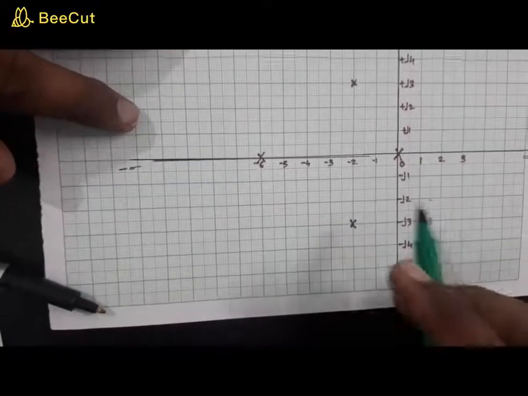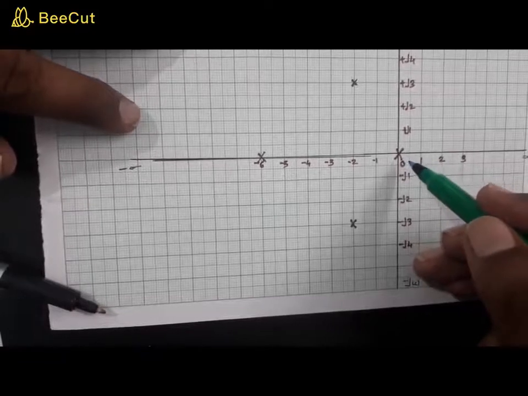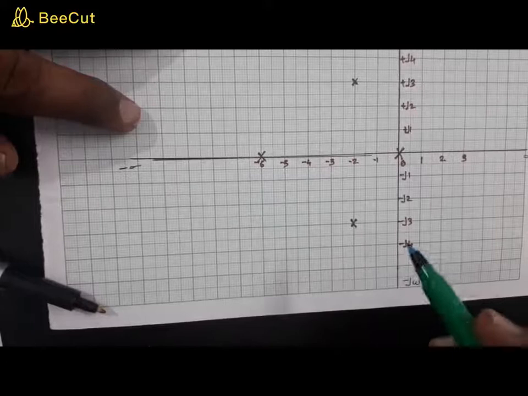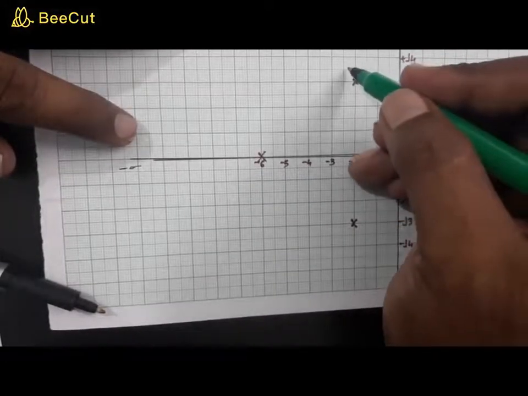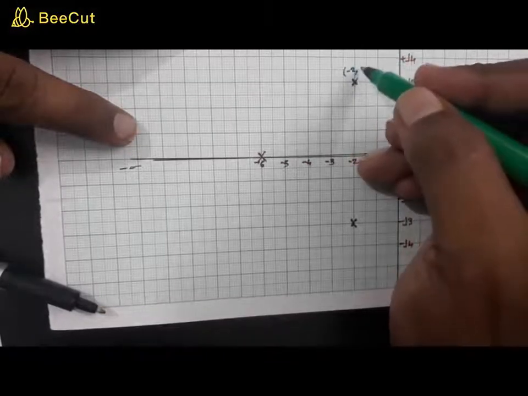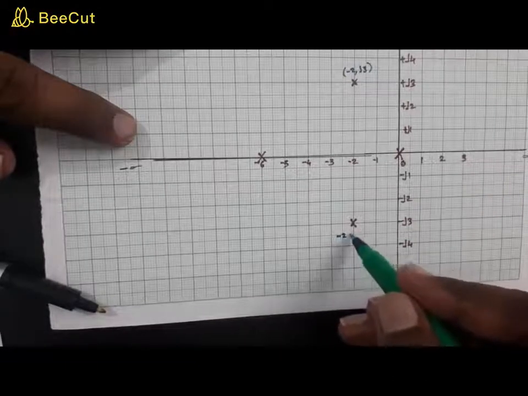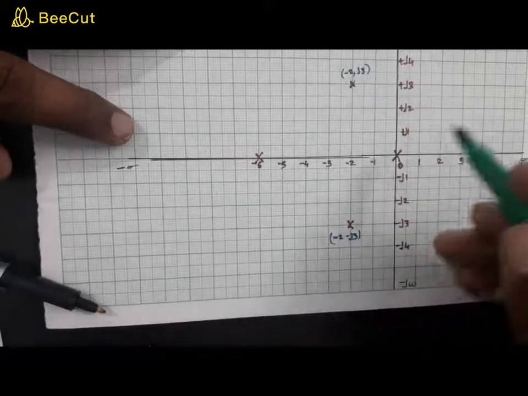So here is the pole plot for you. One resides at s is equal to 0, the other one resides at s is equal to minus 6. Then you have one at minus 2 plus j3, and minus 2 minus j3 is the coordinate of this point. So these are the 4 poles.